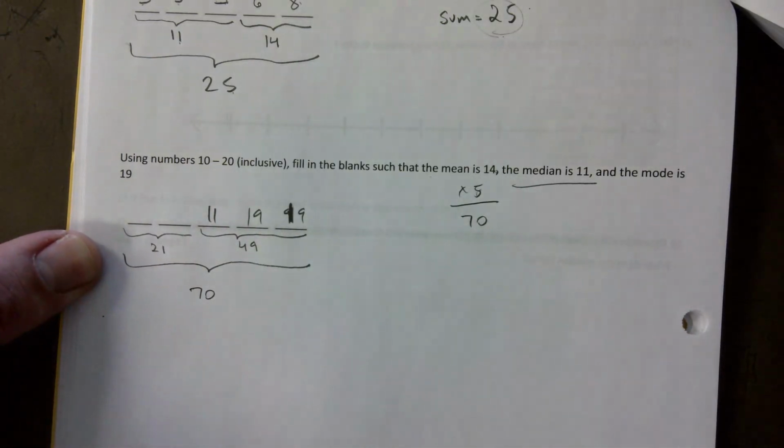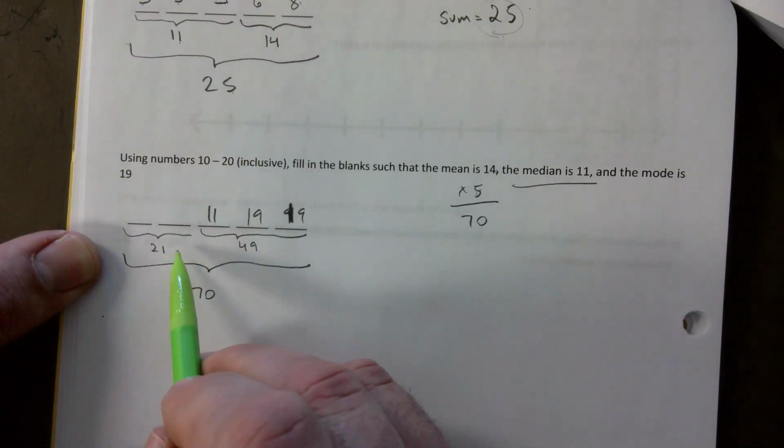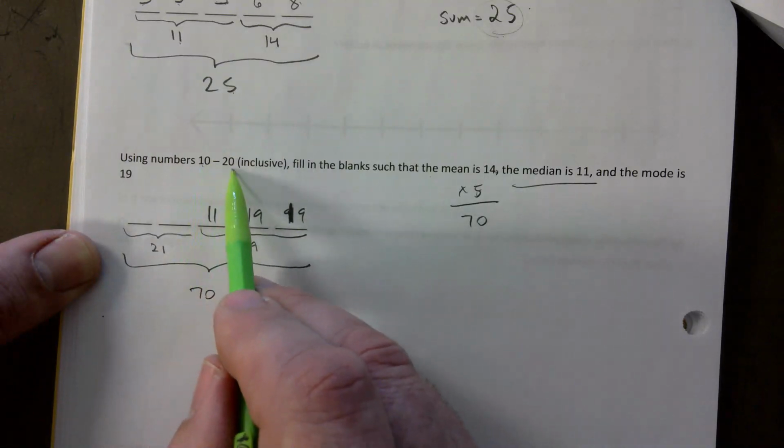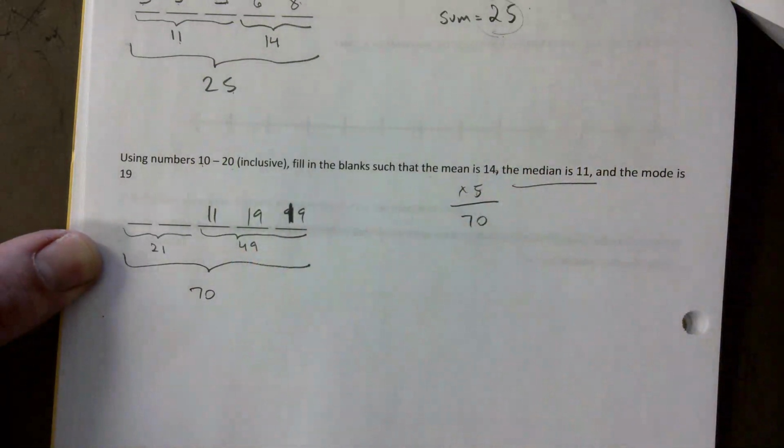Let me see here. Does that work? Because I can only use 10 to 20. I feel like this is the one that I needed to change.